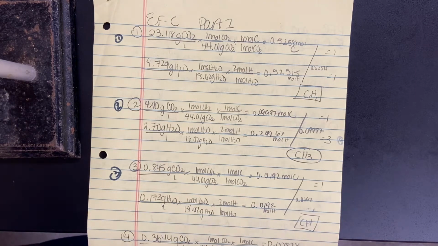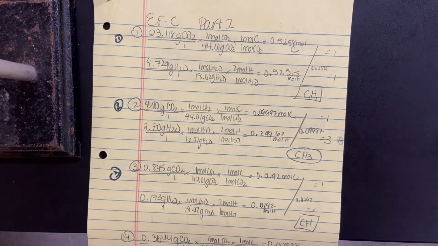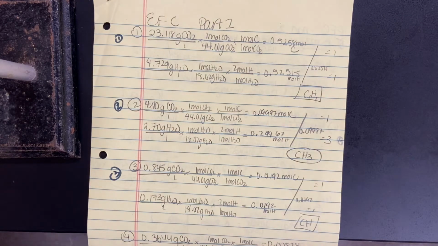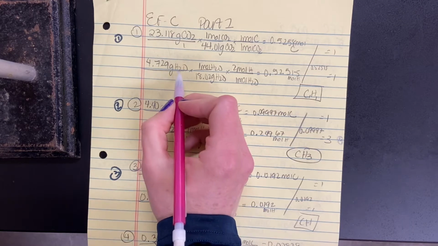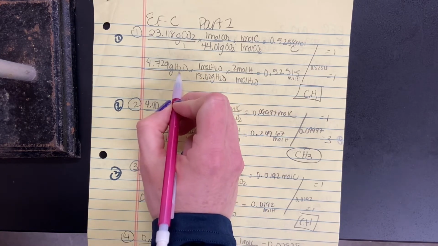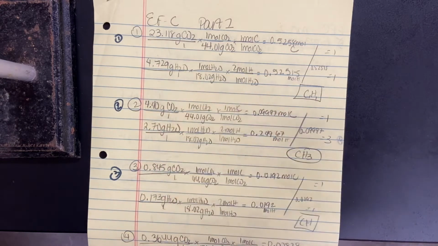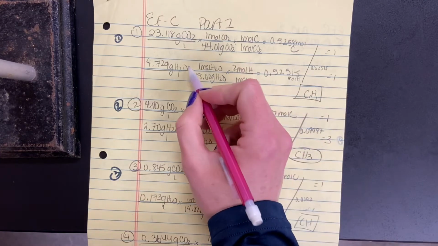Then I do the same thing for my water. Remember, that's where the hydrogen in my hydrocarbon is hidden. These are kind of sneaky, hiding in the shadows type problems. So what I'm going to do is take my water and change it into moles. And again, remember, this is H2O. So when I find my molar mass, it is of water. And so then my grams can cancel.